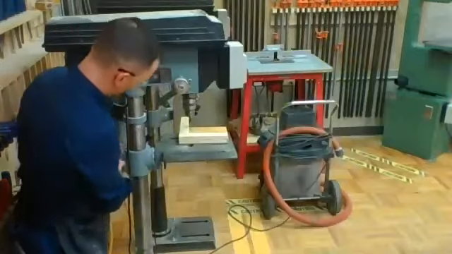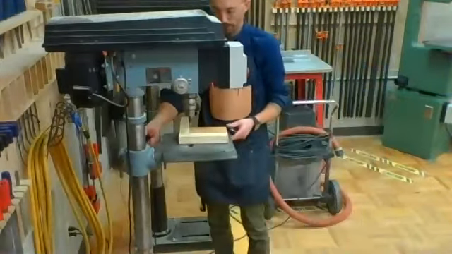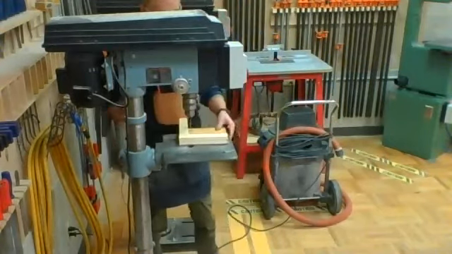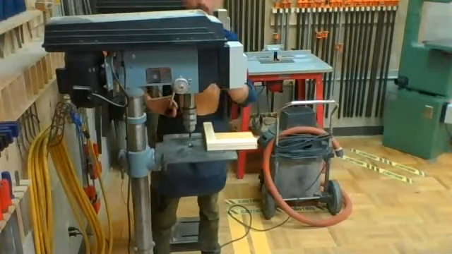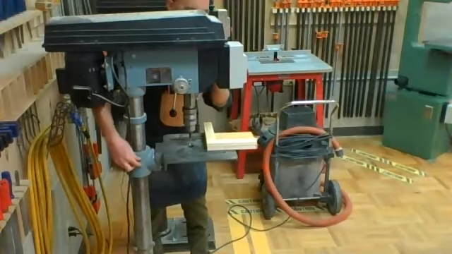So we're going to loosen up this hand wheel here. We're going to drop this table 1/4 inch. That's probably more than enough right there. And drop this down. It will not make contact with the top of the table. So that's what we want. Tighten this up. Make sure that table doesn't move anymore.